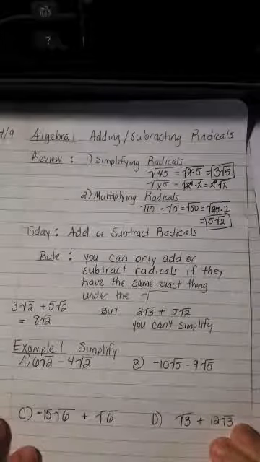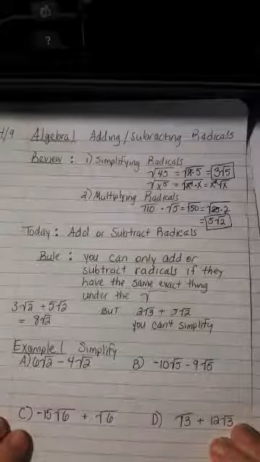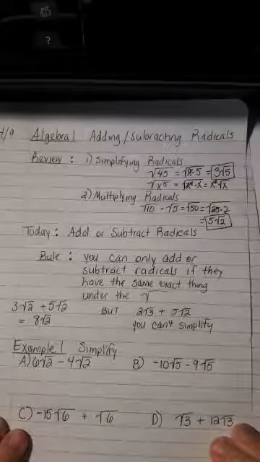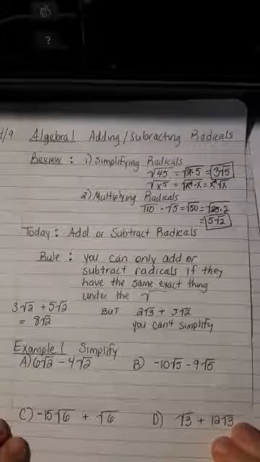Okay, so now on to our new lesson. I was just looking to see who joined. Hello, everybody. Good morning. It's a beautiful day today. Let's learn some algebra.